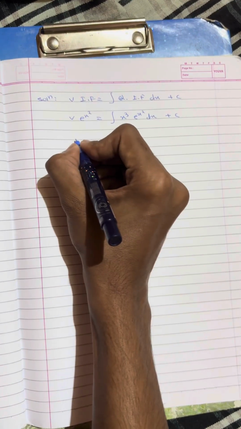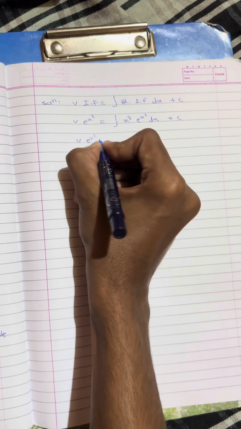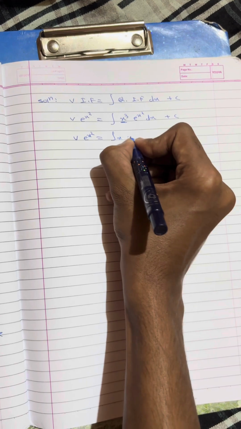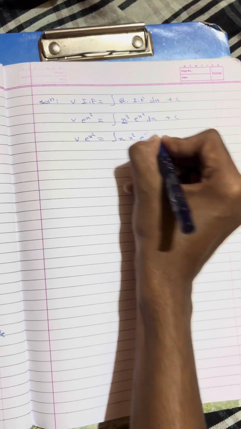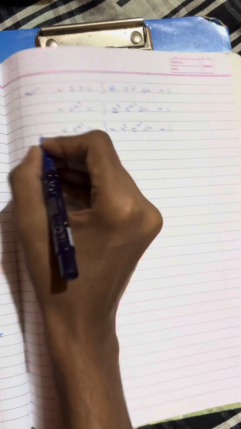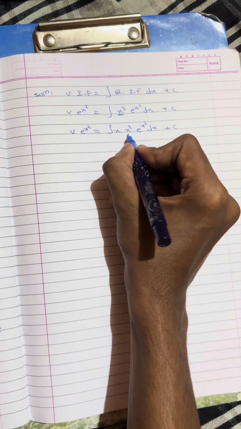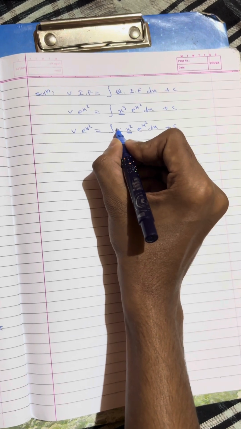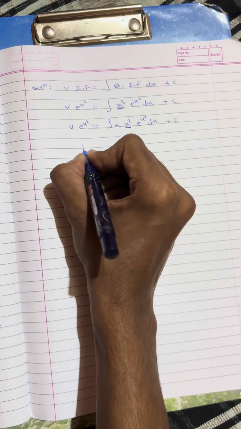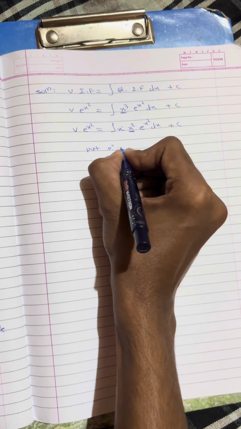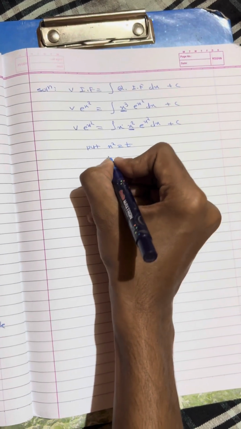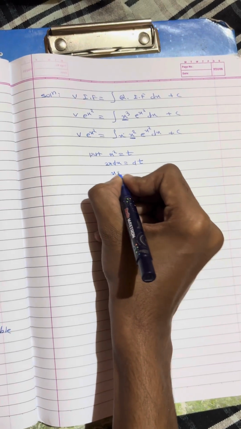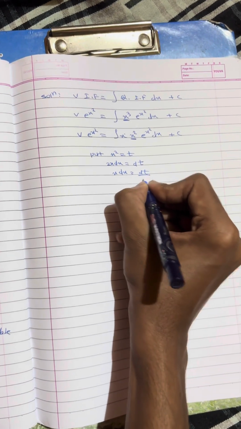So v into e raised to x square equal to, we have to separate one x from here, that is x square e raised to x square x dx plus c. When we put x square equal to t, the derivative becomes 2x dx equal to dt, that is x dx equal to dt by 2.